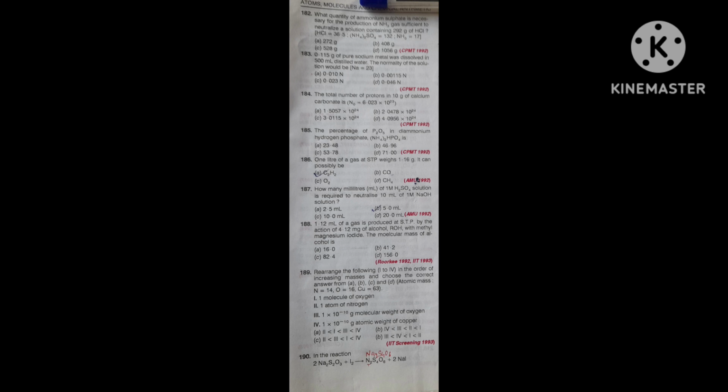Again, you listen: 1 mole alcohol produces 22,400 cc methane. Then 1.12 ml you can convert it. According to the question, 1.12 ml is obtained from 4.12 mg of alcohol.